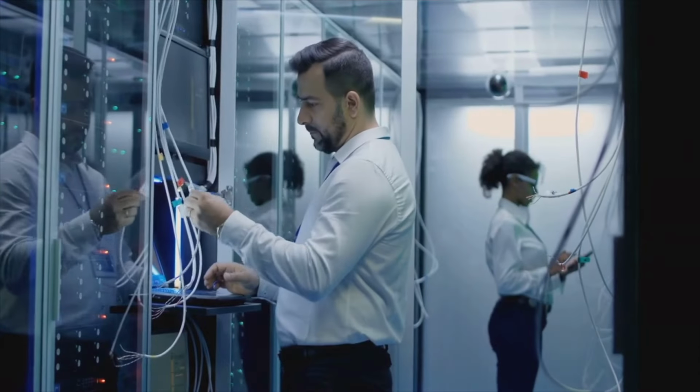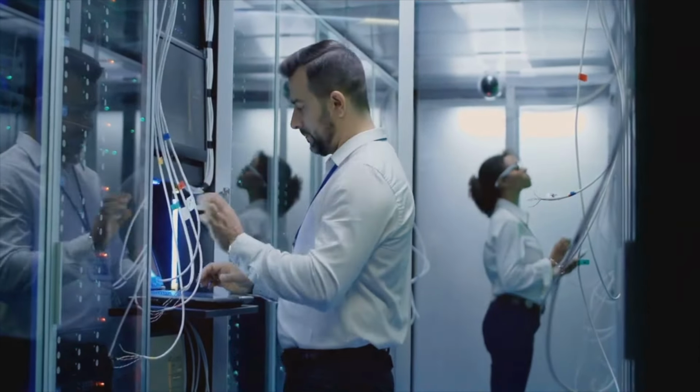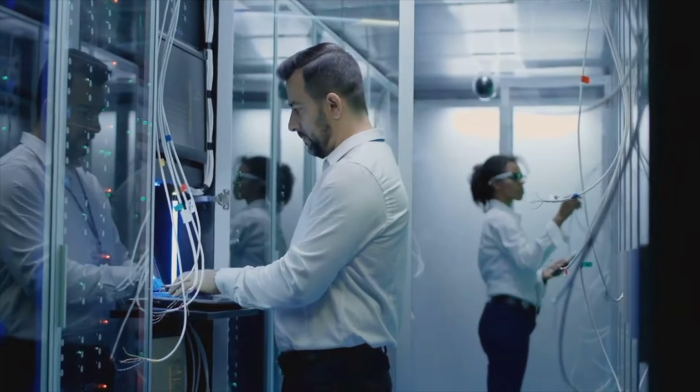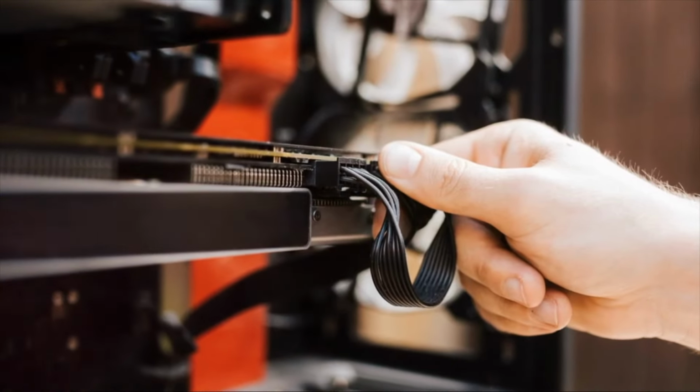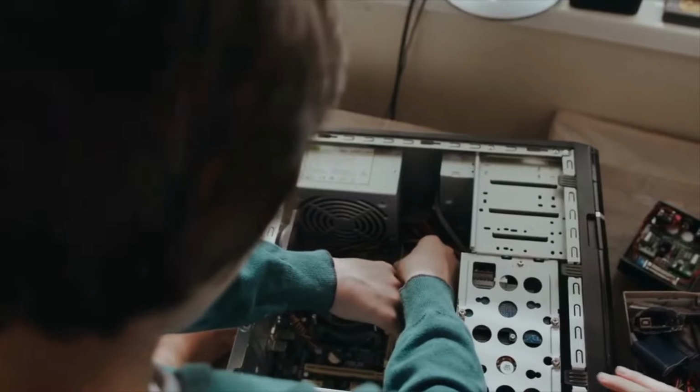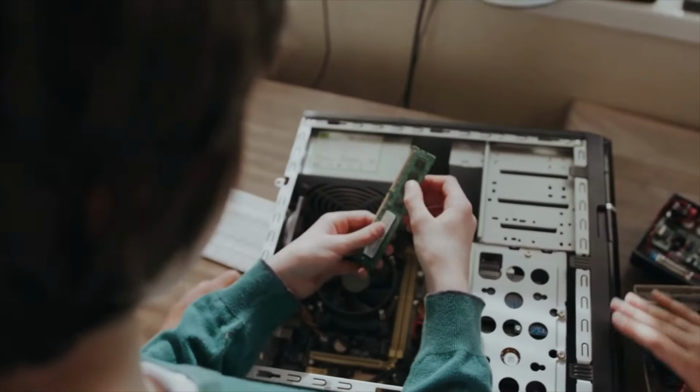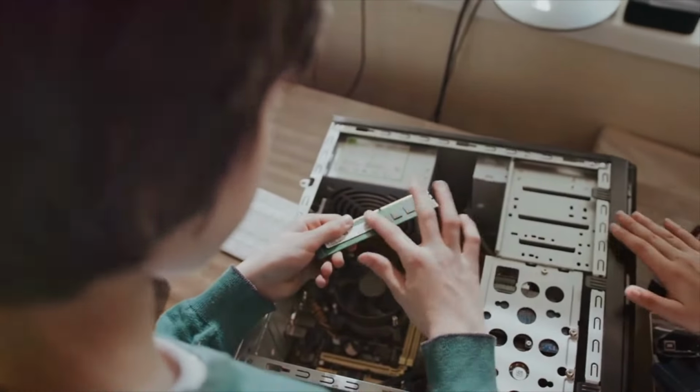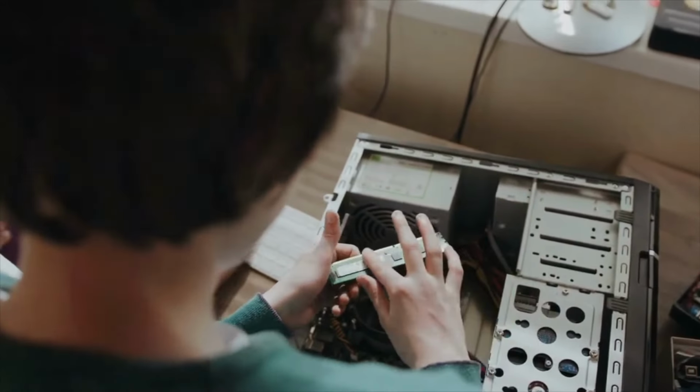Ever wondered who keeps the digital world spinning smoothly, ensuring everything runs like clockwork? Meet the tech support heroes, the wizards behind the curtain of our tech-driven lives, working tirelessly to keep everything in check. They're the first line of defense when your computer throws a tantrum or your internet connection decides to play hide and seek, saving the day with their expertise.